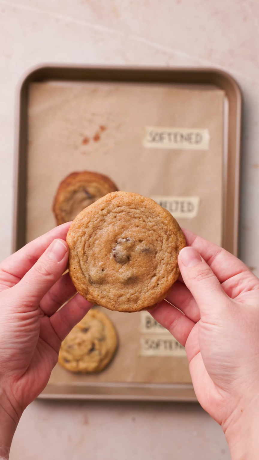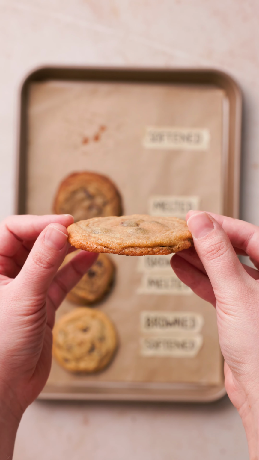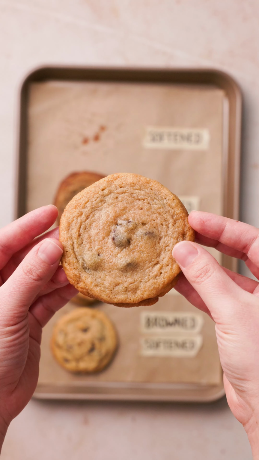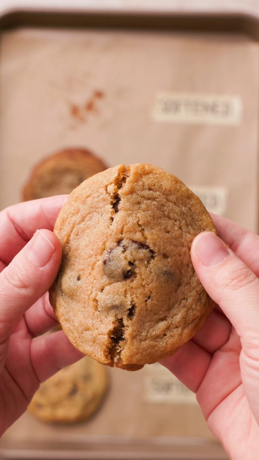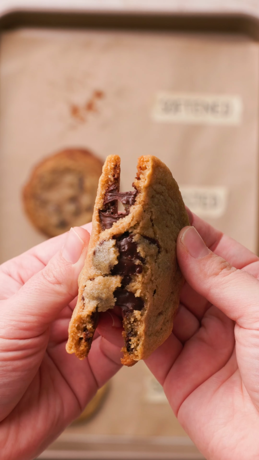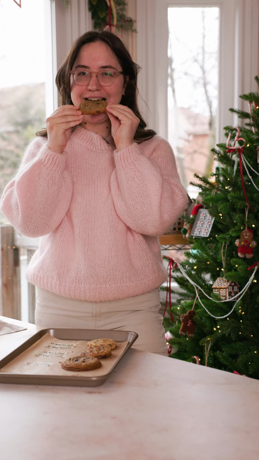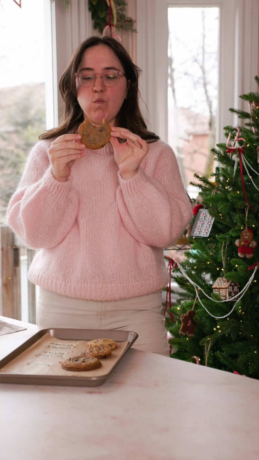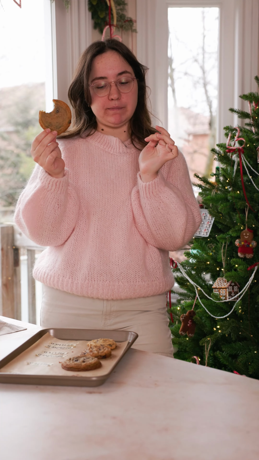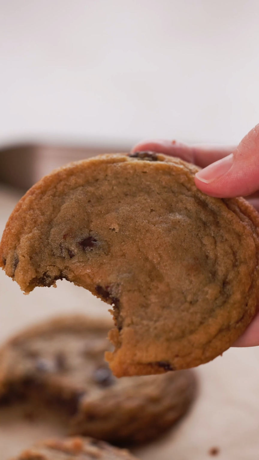The softened butter cookie spread the most, had the least amount of browning, and was also the thinnest because of the spreading. It had slightly crisp edges, but not as crisp as any of the other ones. A very soft, almost undercooked center. It had a classic clean chocolate chip cookie flavor without many other flavor notes going on.